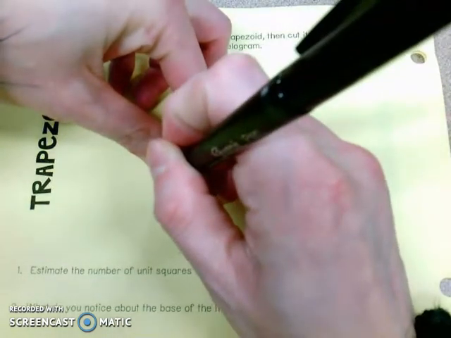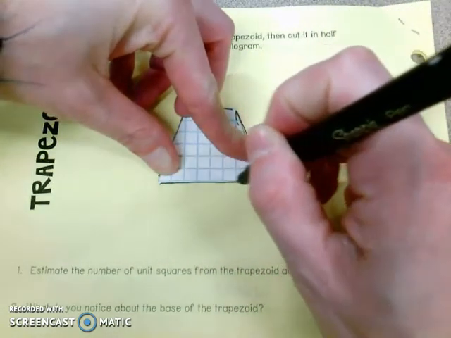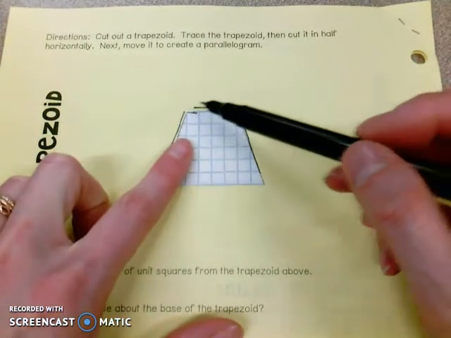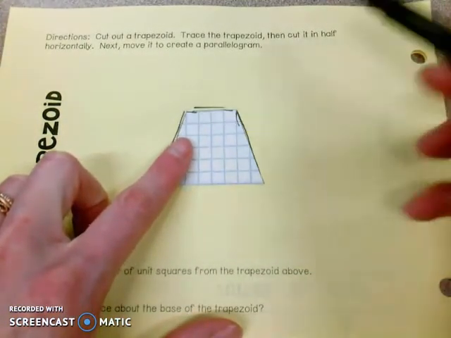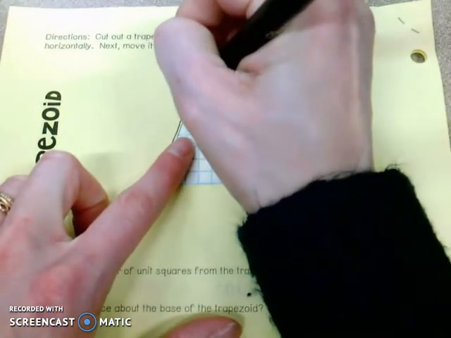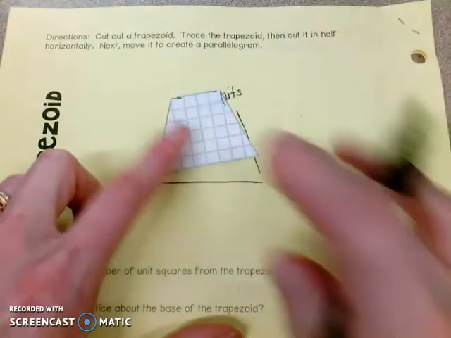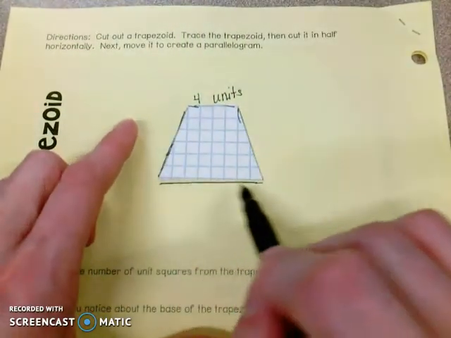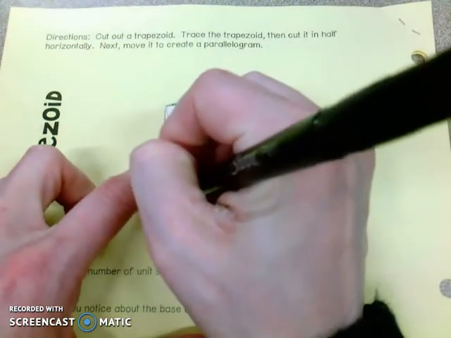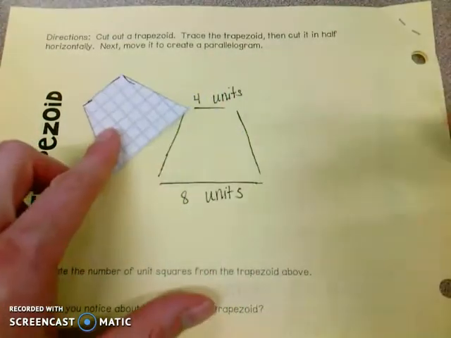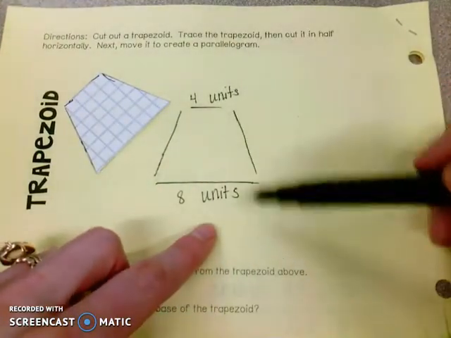Use 2 fingers here to hold it down. All right. So we can see that up here we have 1, 2, 3, 4 units across. Down here, if I count, I have 8 units across. So one big difference that we see in a trapezoid is that there are 2 different bases.